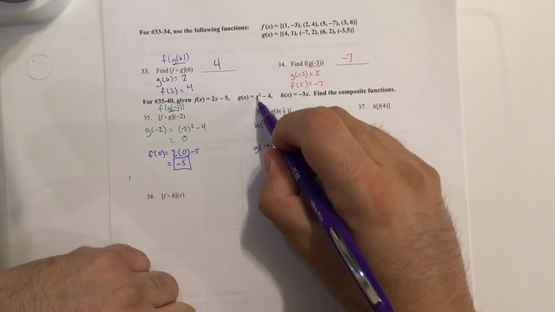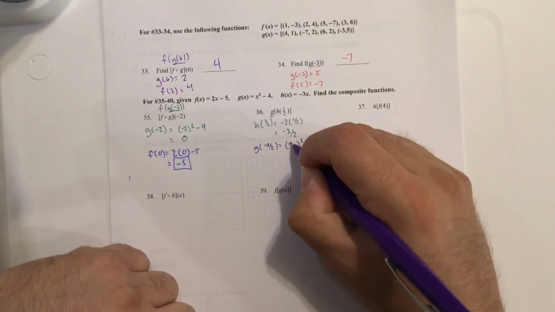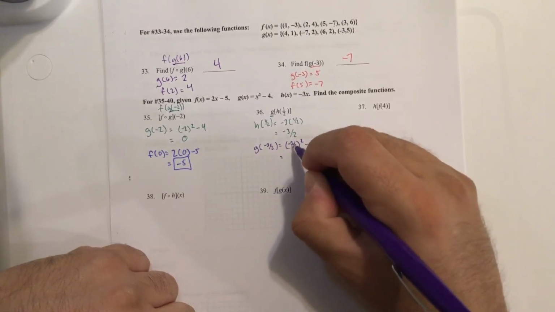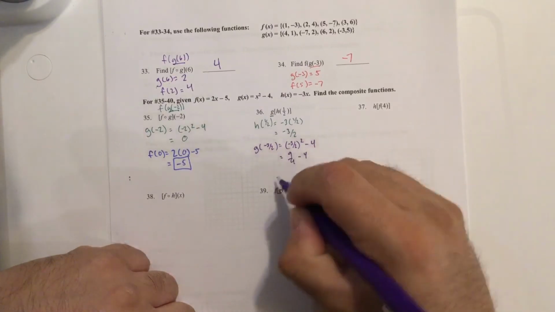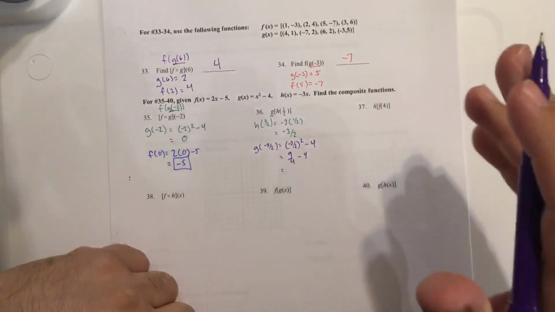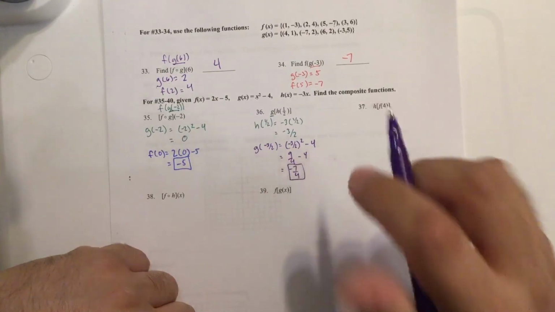So we go find the g function. So x squared minus 4. And we're going to plug negative 3 halves into there. So negative 3 squared is 9. 2 squared is 4 minus 4. And if you work this out, you do get negative 7 over 4, or you can get negative 1.75.